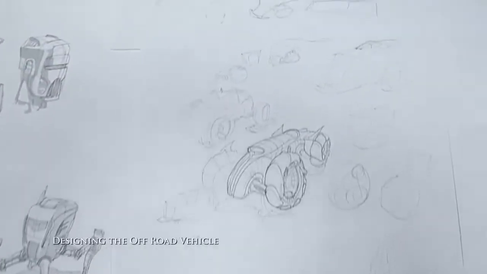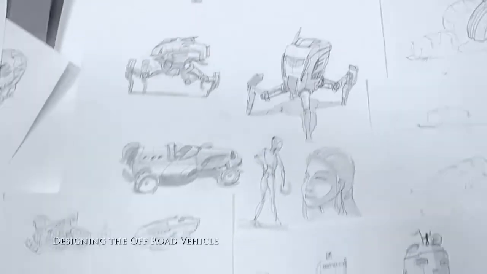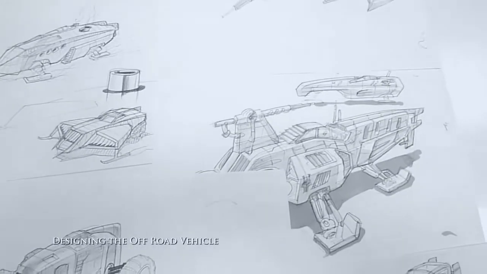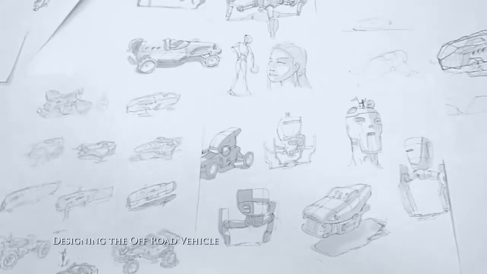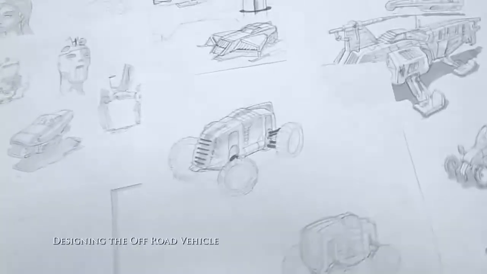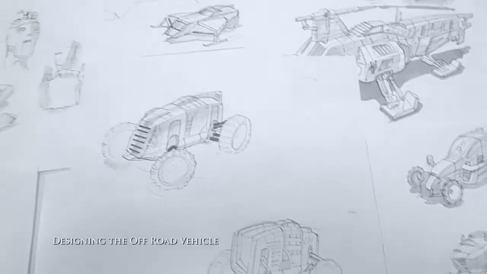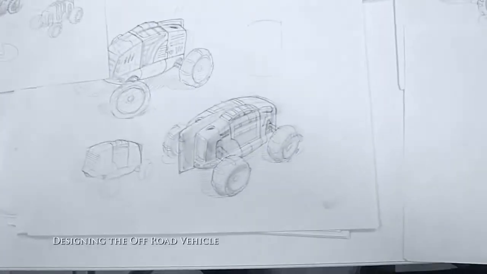Designing the off-road vehicle. Our explorer had to ride on a vehicle. Prepared for any sort of terrain, spending long journeys, he basically had to live most of his time on it. With this information in mind, it was clear what other designs had to be rejected. There was quite an amount of work to be done for this particular prop.